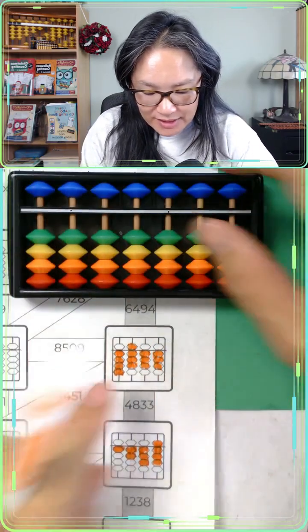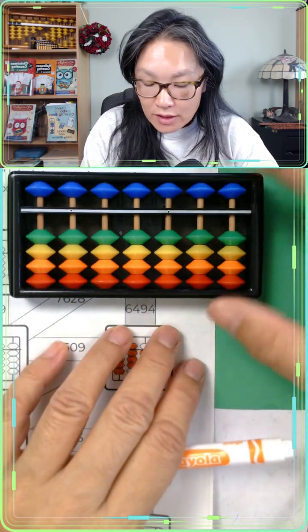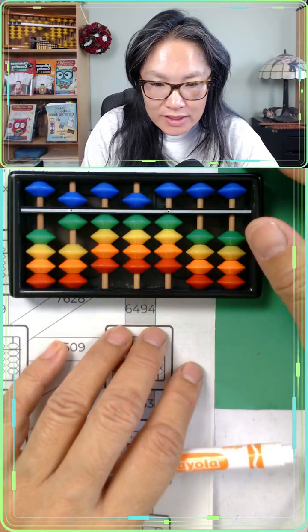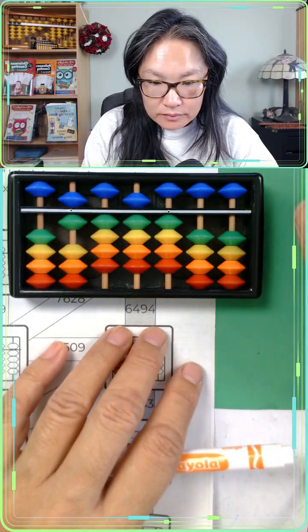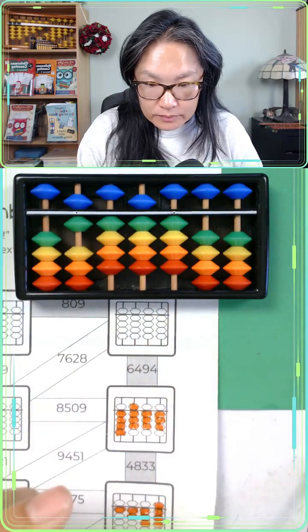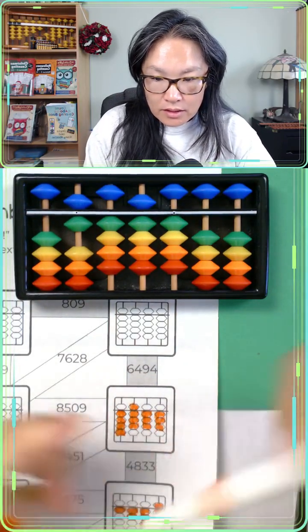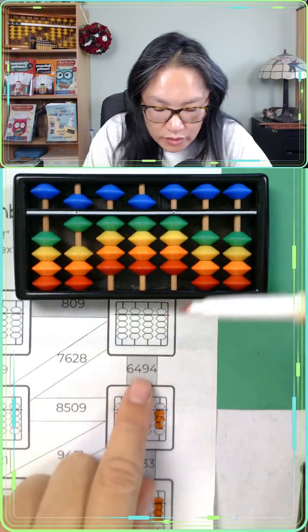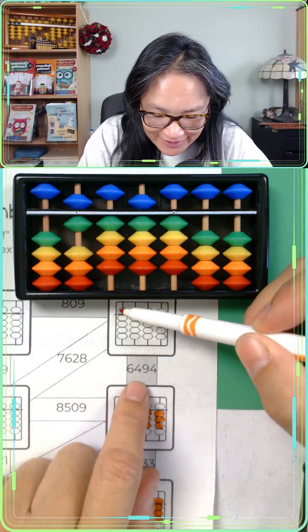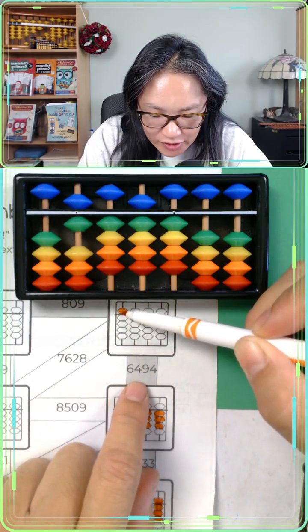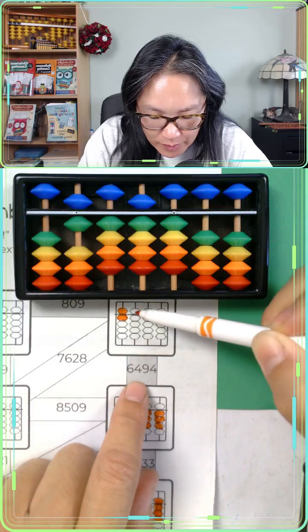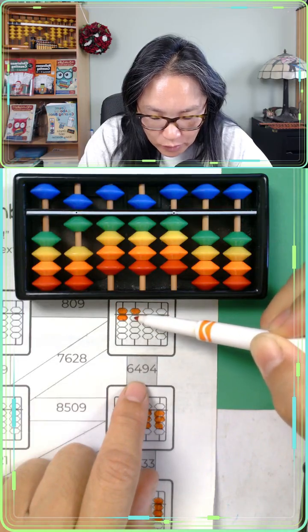So I'm going to do 6,494. So you have 6,494. Are you teaching your son this abacus? So on the abacus, we're going to do, is this for people trying to learn how to count? No, this is for people trying to visualize what the numbers are. We can actually do adding, subtracting, multiplying, and dividing. This is also for people that want to keep their brain active so we can ward off dementia.